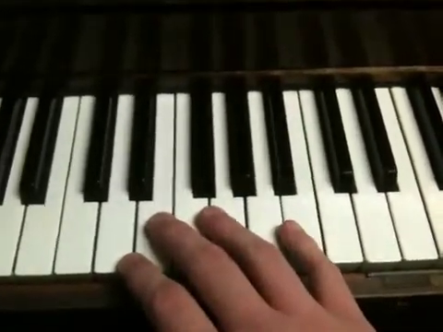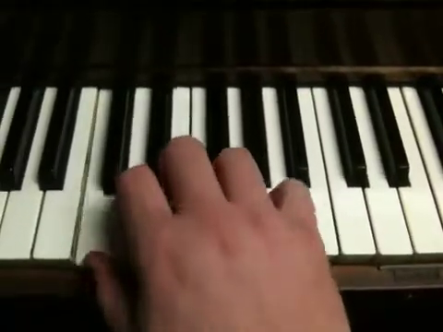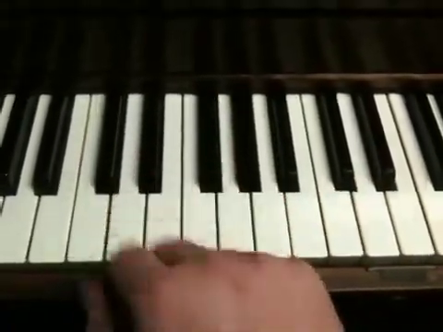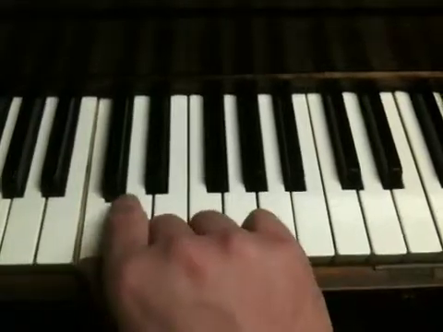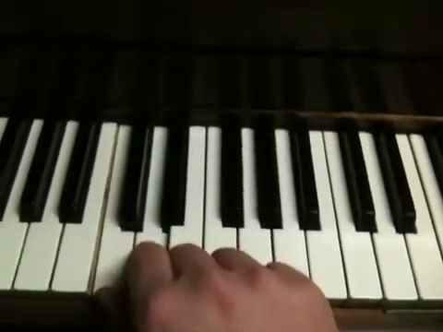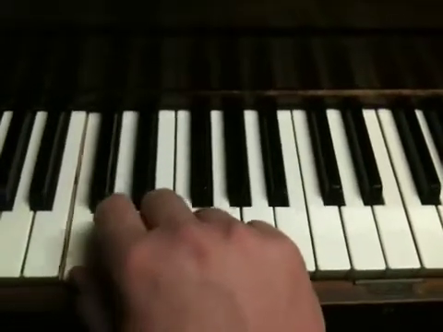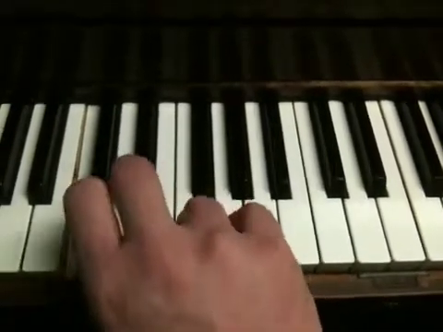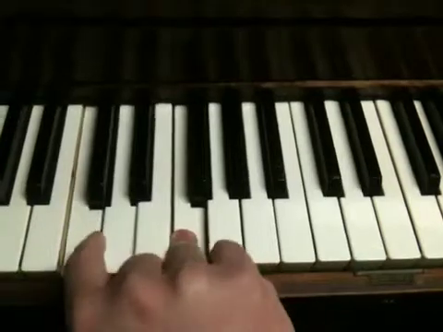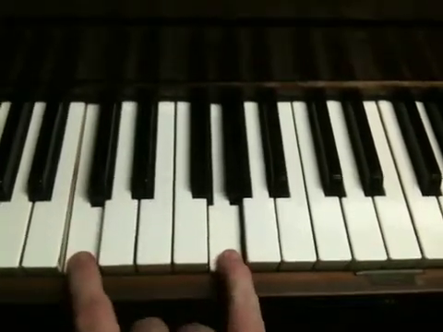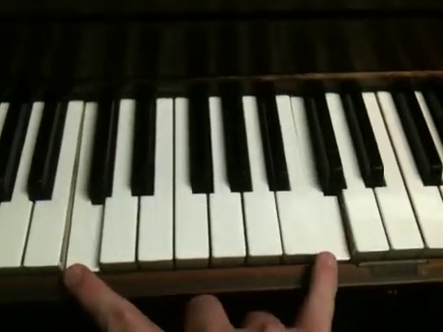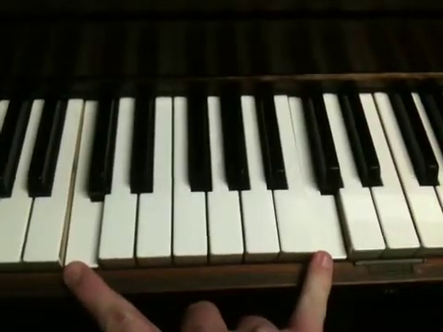Alright? So if you're in the major scale of C, it's pretty simple. You take the root note and go to the second note in the scale, and that's what we call a second. Then you take the root note, go to the third note in the scale, that's called a third. And then a fourth, and then a fifth, a sixth, a seventh, and an eighth. Alright, or an octave.